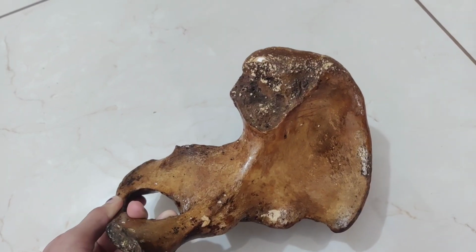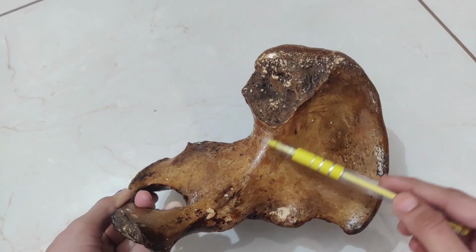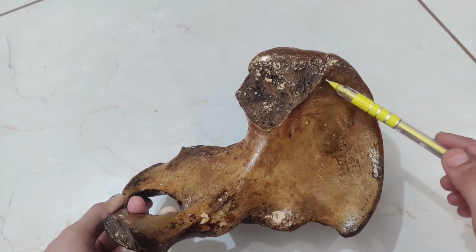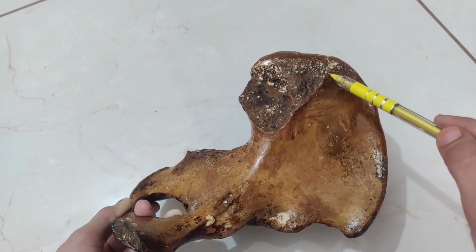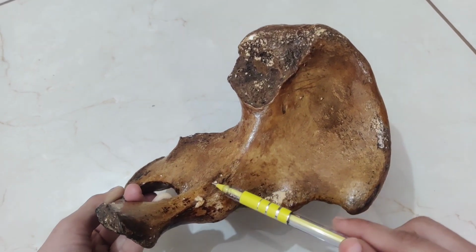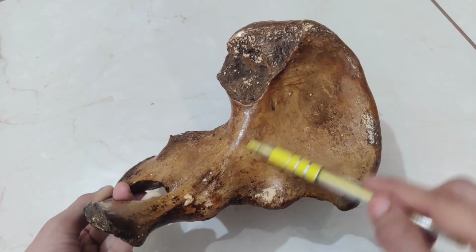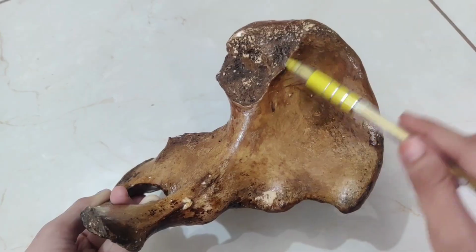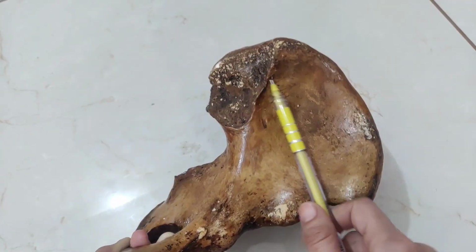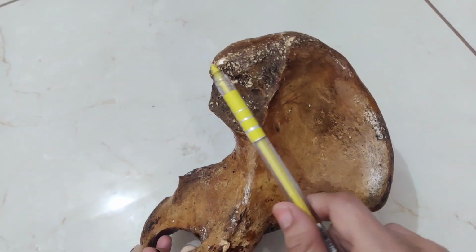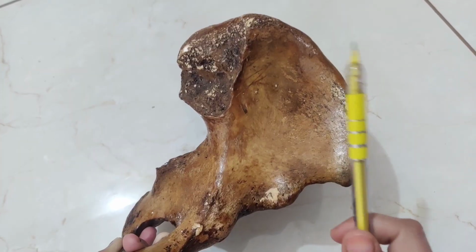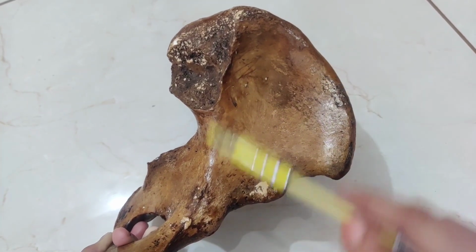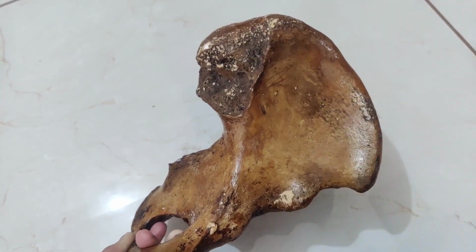Now we talk about the medial border of the ilium. The medial border extends from the iliac crest to the iliopubic eminence. It separates two surfaces, the iliac fossa and the sacropelvic surface.